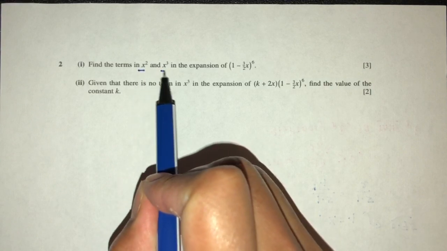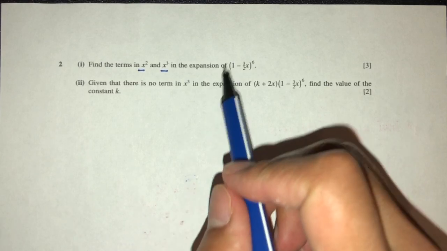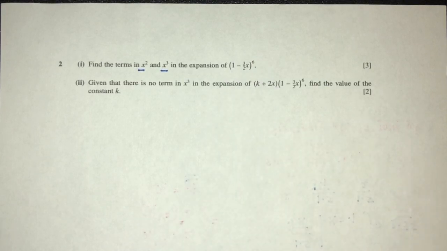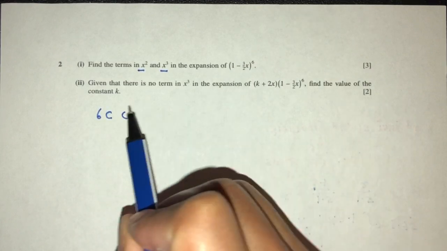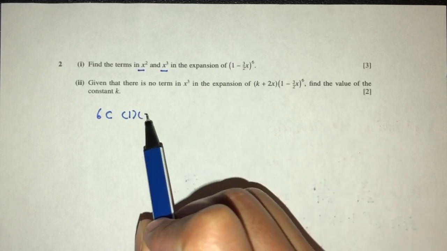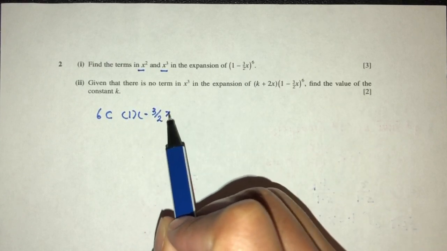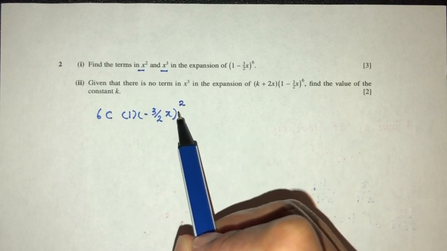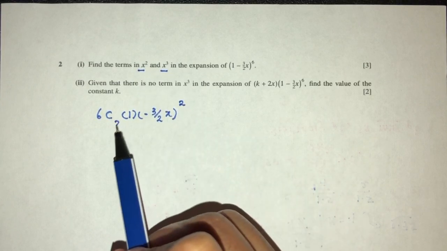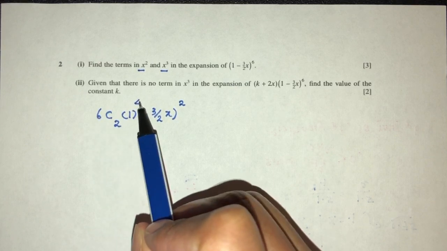So here we have to find the terms in x squared and x power 3 in this expansion. So pretty easy. So how would you usually expand this? You will take 6 choose something, and then times the first term is 1, and then here we have minus 3 over 2x. Now you want something in square, you have to square this one, right? If this is 2, this will be 2 here. 6 minus 2 is 4.